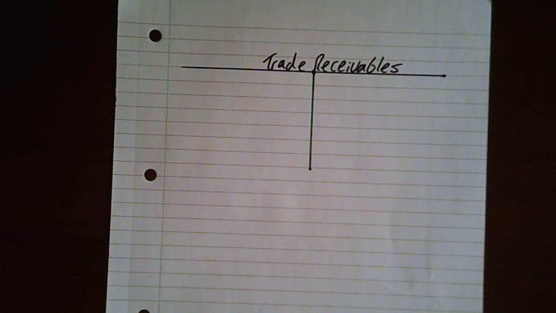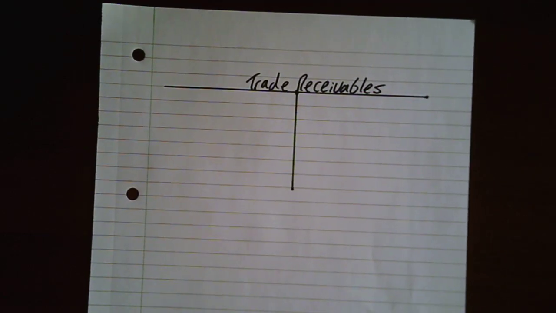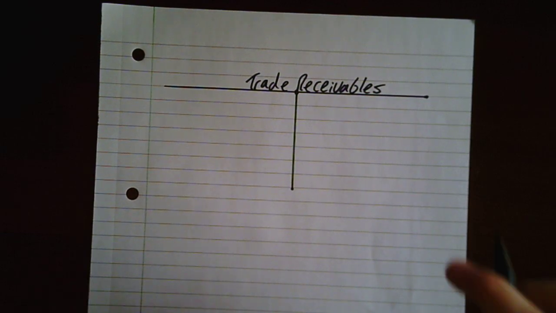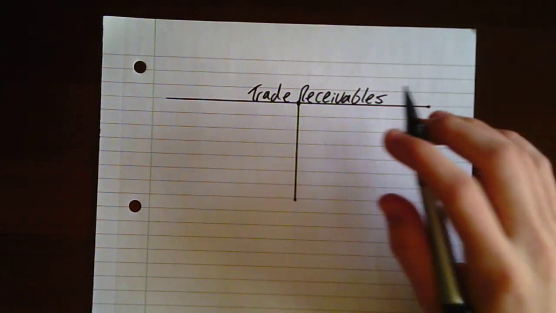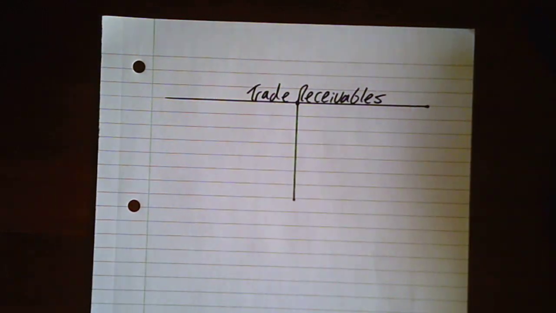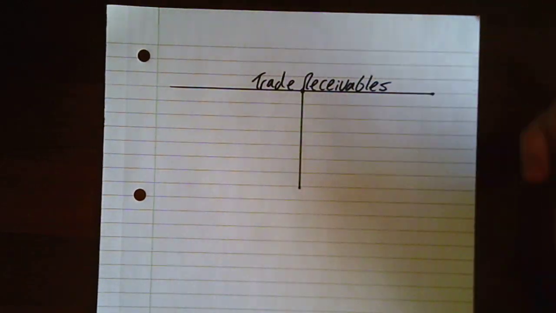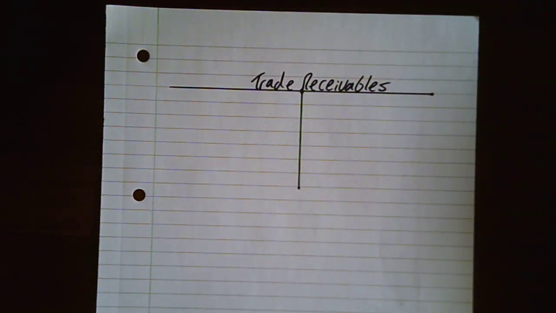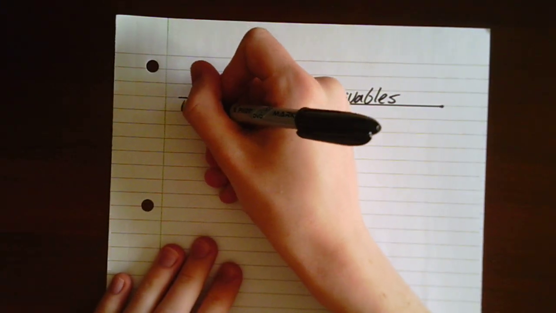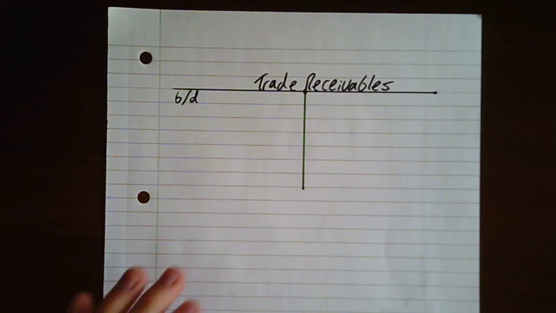So, control accounts concern your trade creditors and your trade receivables, your debtors and your creditors. People who owe you money, people that you owe money to. So, trade receivables, people who owe us money, also known as debtors. It's an asset, trade receivables, because people owe us money. So the brought down must be on the debit.